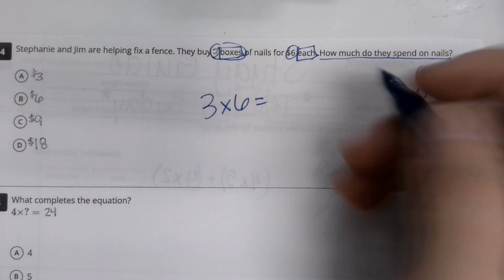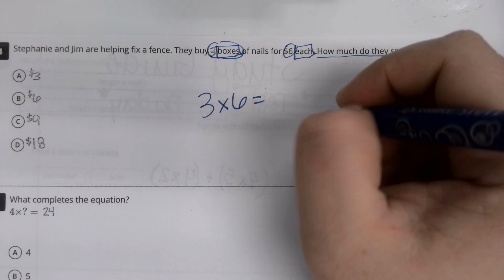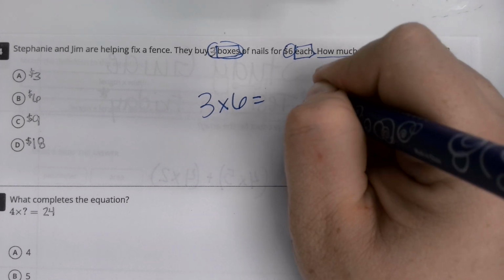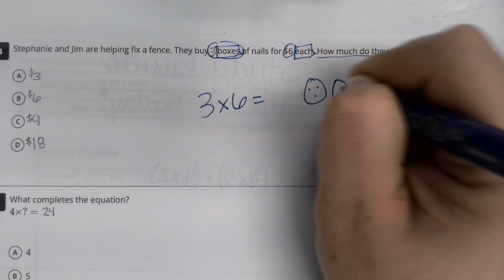Again, I'm just using different strategies. So you could do a group of 3.